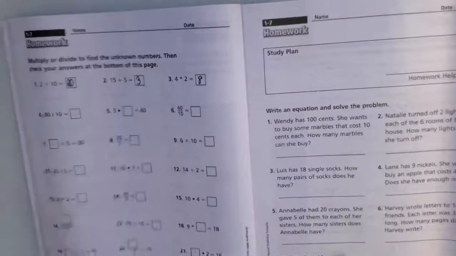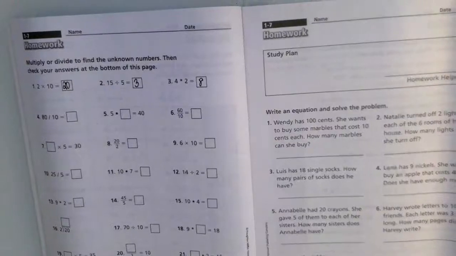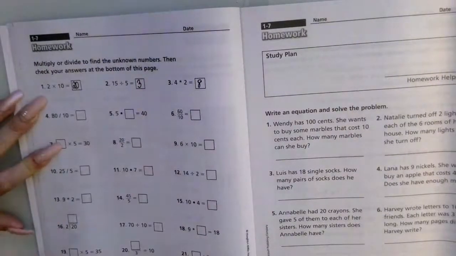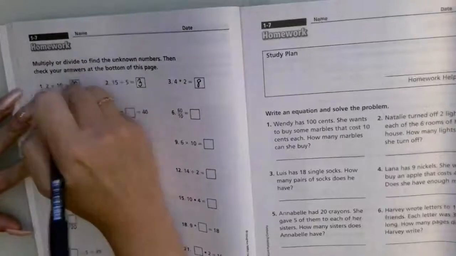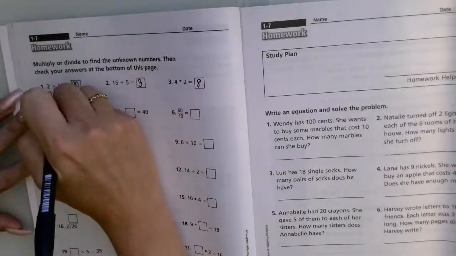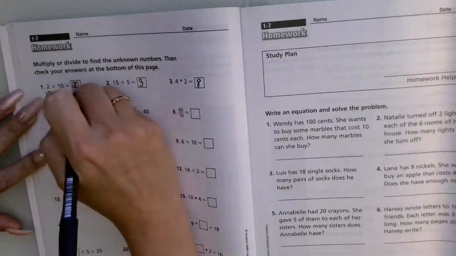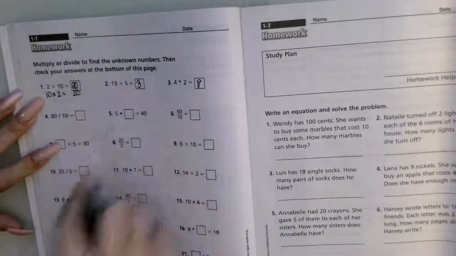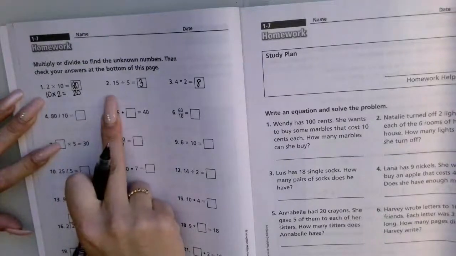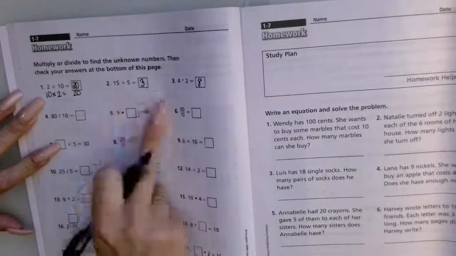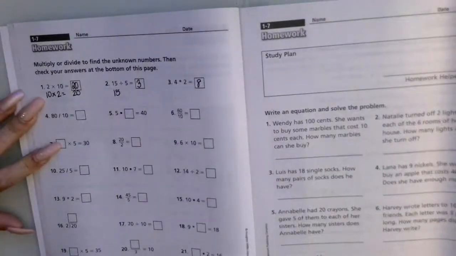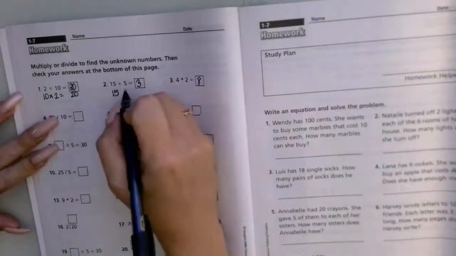If you want to really stretch your thinking, go ahead and practice your fact families. If you want to just stay with the same operation, you could do that. So I know that if 2 times 10 is 20, I also know that 10 times 2 is 20 because of the commutative property of multiplication. You could take your division problem and you can switch out your quotient.